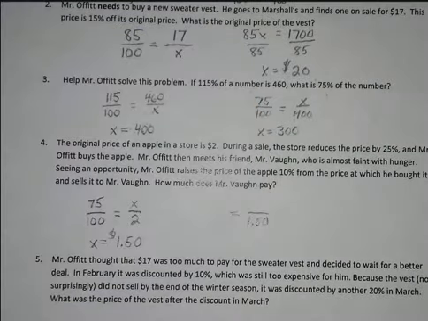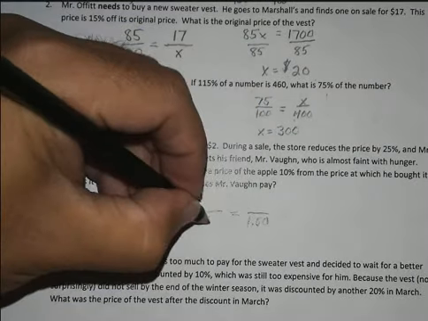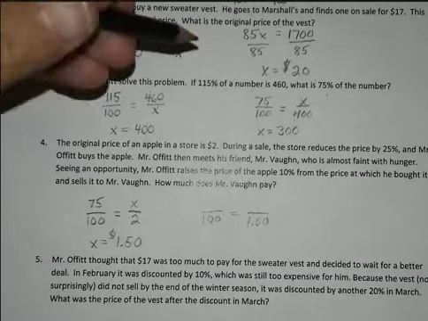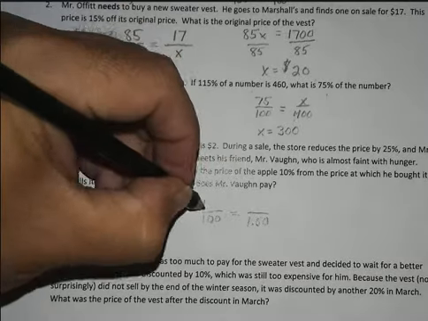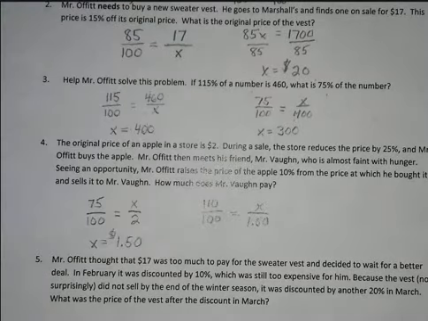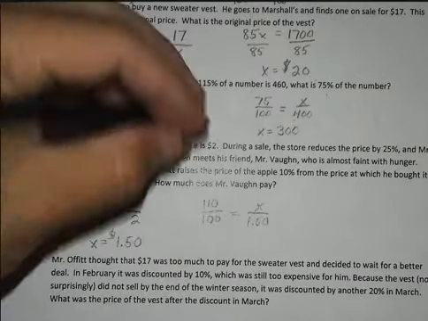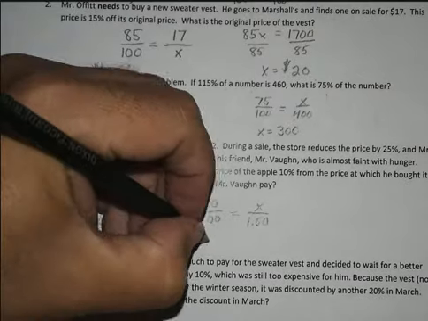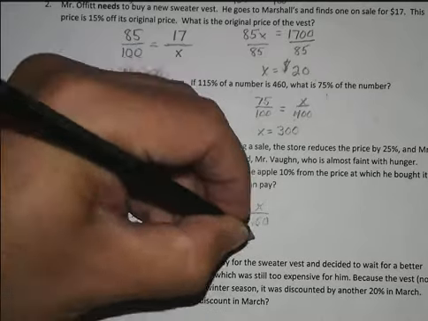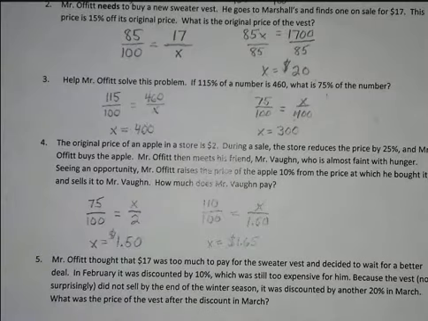Now this is going to be a little tricky here, because when he ups the price by 10%, you're going to add the 10% to the 100. Here we've been subtracting. So when we add that 10%, we get 110, and then an x here. You do cross products, and then you divide again, and you should get an answer of $1.65. So it looks like Mr. Offutt's going to make a profit of 15 cents.